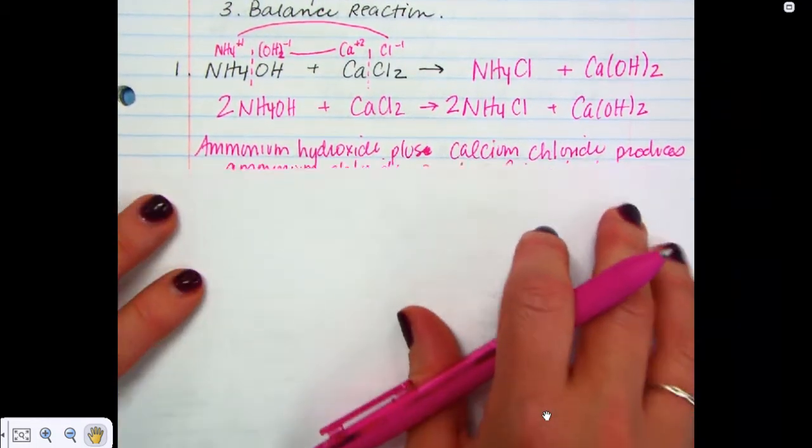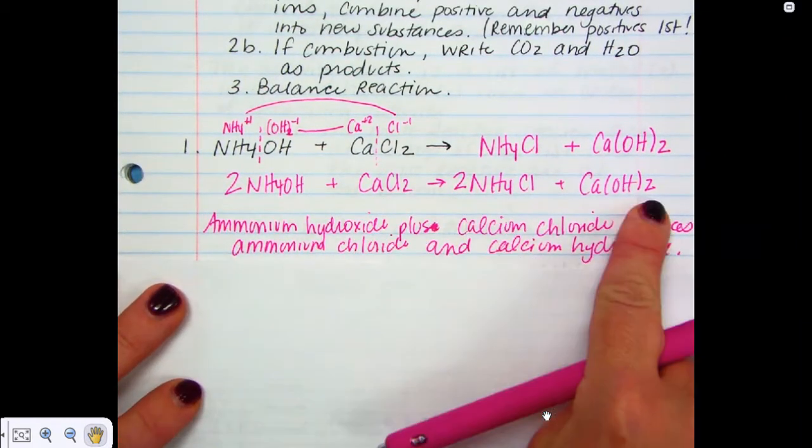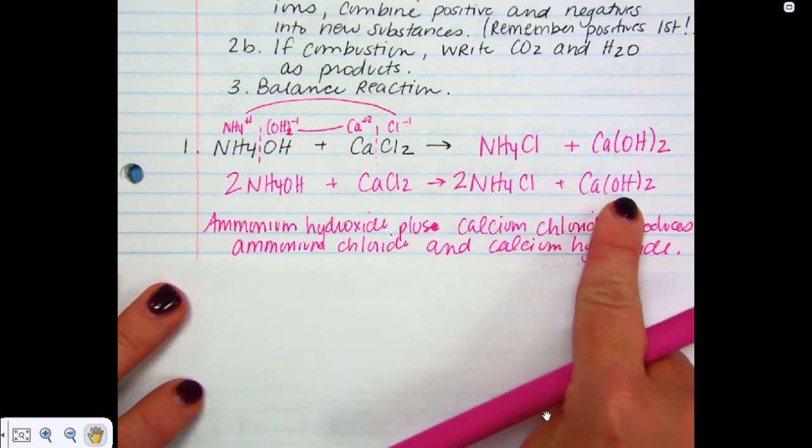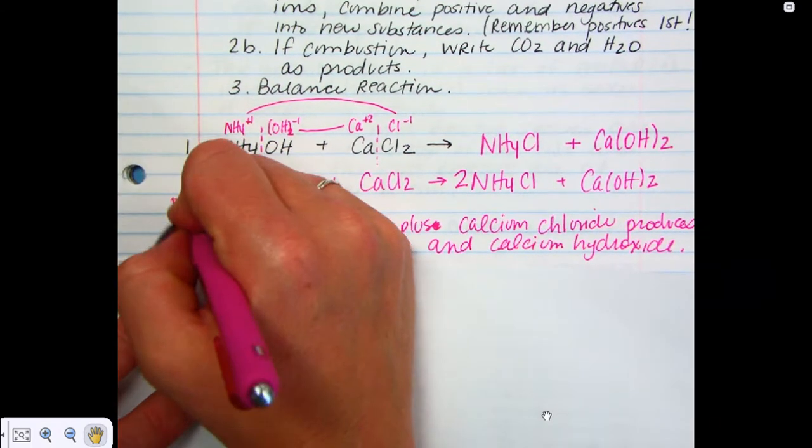Oh, what type of reaction is that? Hold on, I almost forgot one of the most important parts. Compound, compound, compound, compound. Na was with OH, or NH4 was with OH. Now the OH is with Ca. Yeah, this is double replacement. Okay.